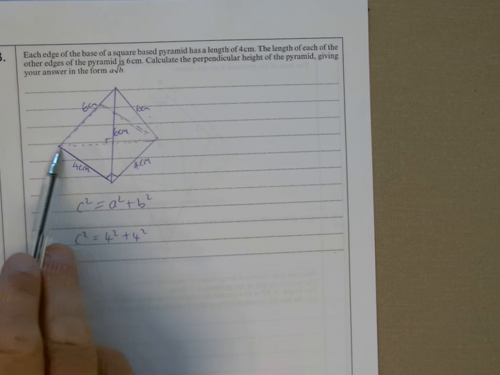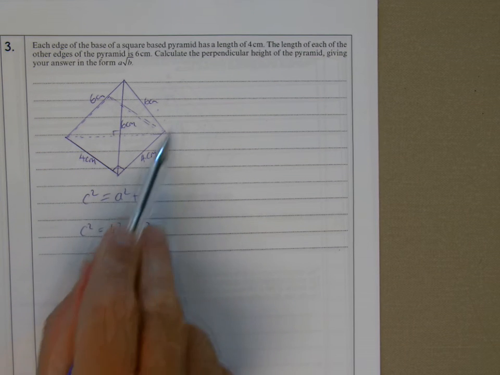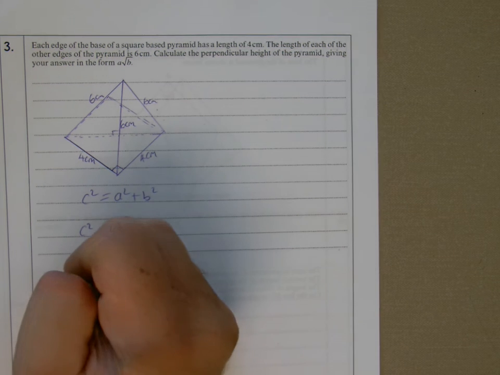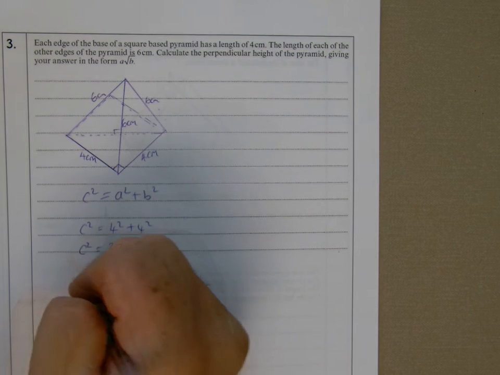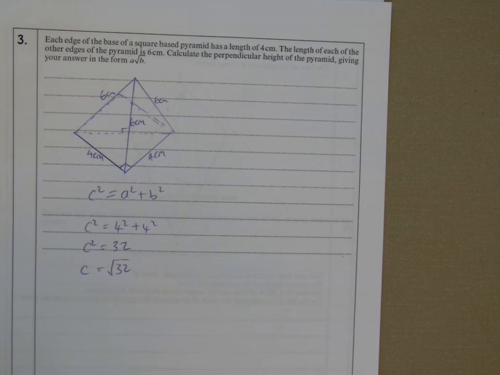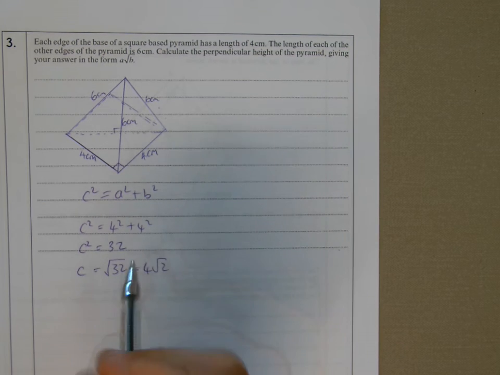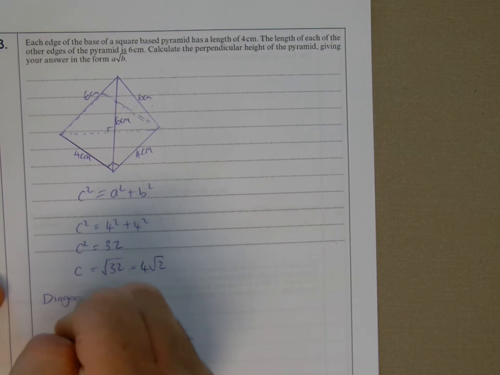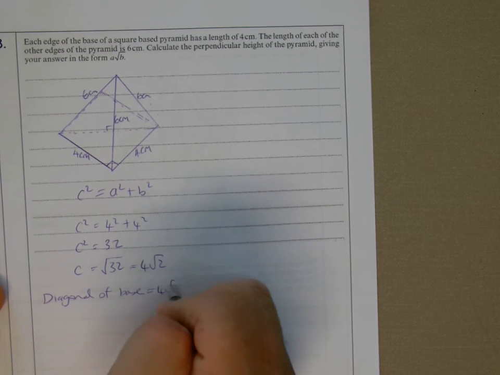So looking at the base, you've got these two smaller sides here, 4 and 4. So we square them both and add them. So that will be 32, and to get c, we need to square root 32. Now, use your calculator to see what that is as a simplified form. So that would be 4 root 2. So if you think about it, the diagonal of the base is equal to 4 root 2.